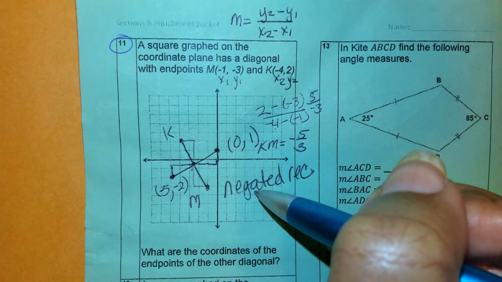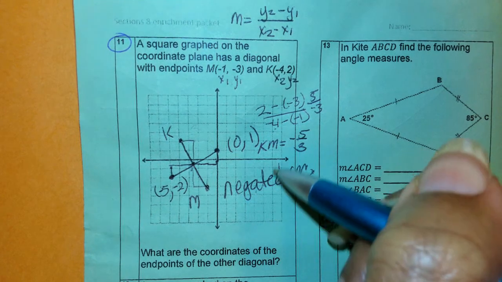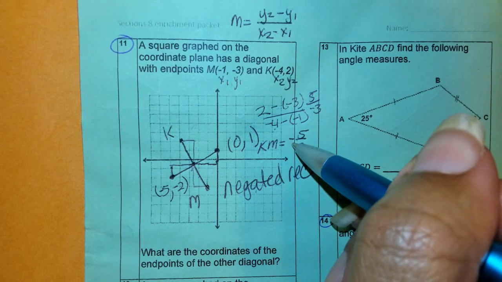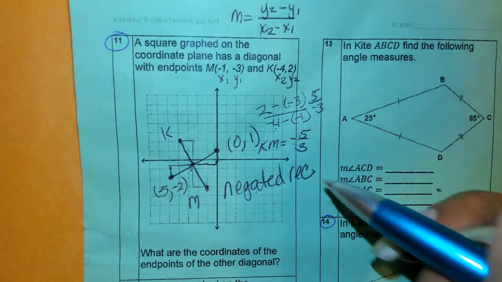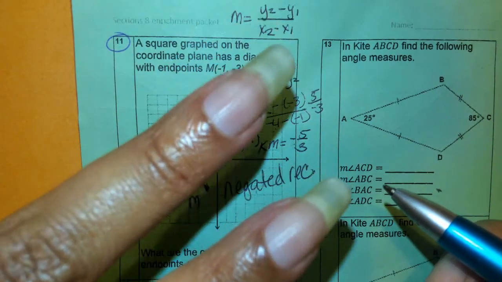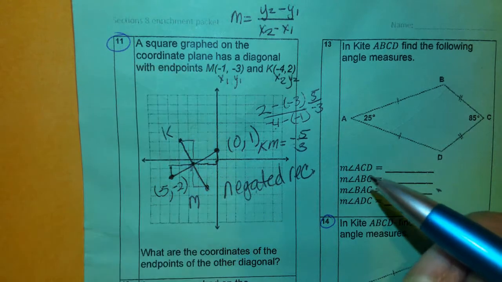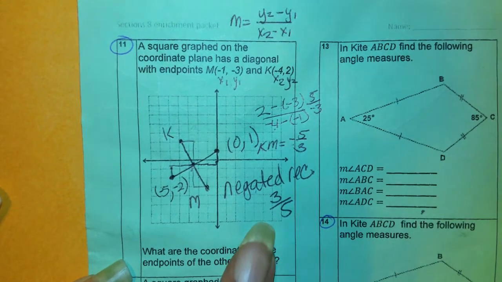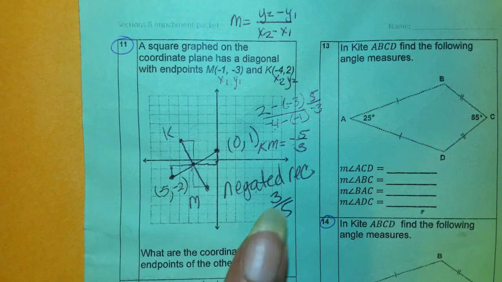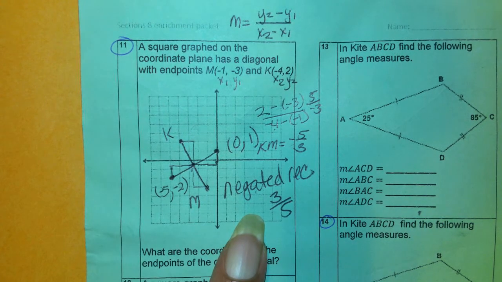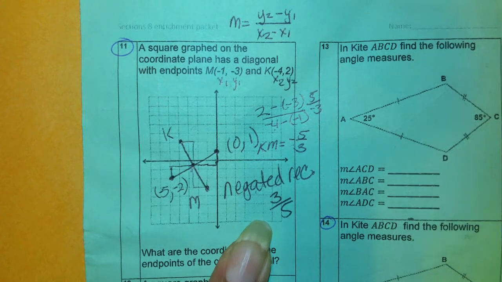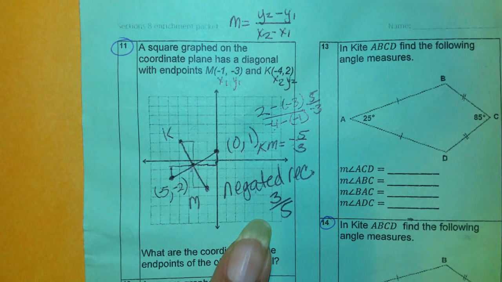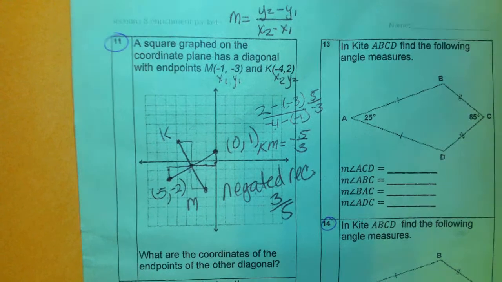The negated reciprocal means opposite sign. So the opposite sign of negative, of course, is positive. And remember, reciprocal means that you take the fraction and you flip it. Okay, so that means we're going to have 3/5. When you test the slope of your answer choices, the slope must be 3/5 for it to be the answer. All right. Excellent. 14.